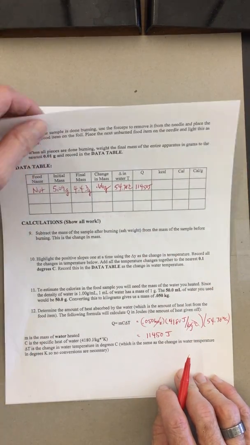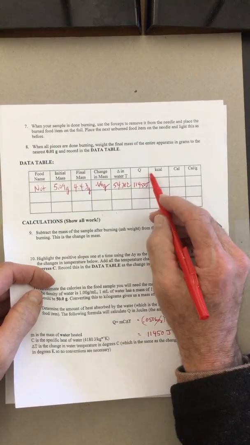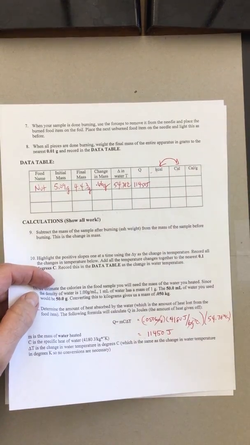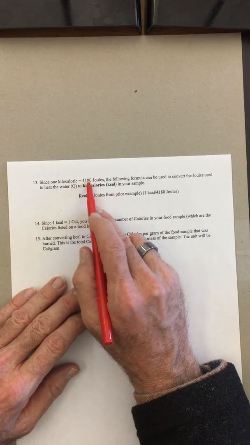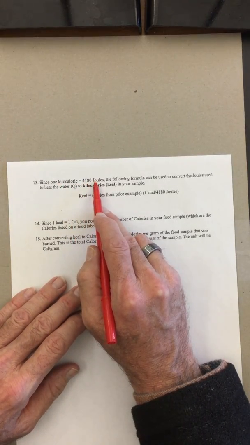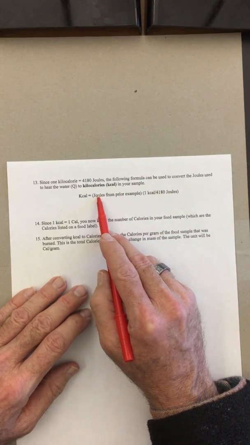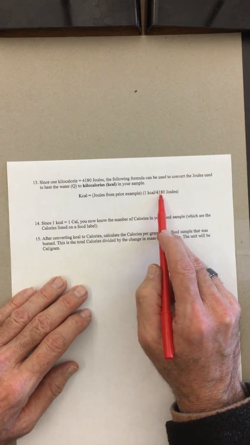So now what we're going to do is take that joules and convert it into kcals, or calories. These are actually the same value. Since 1 kilocalorie is equal to 4180 joules, we can use the following formula. So we use the joules from the example, and 1 kcal is going to be equal to 4180 joules.